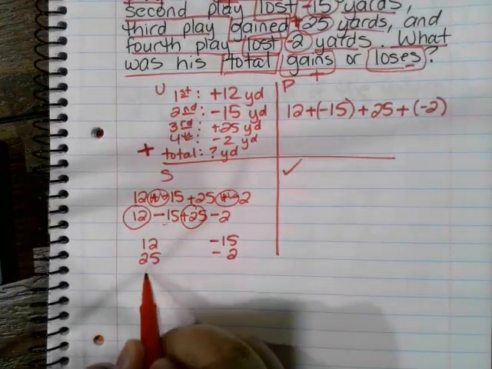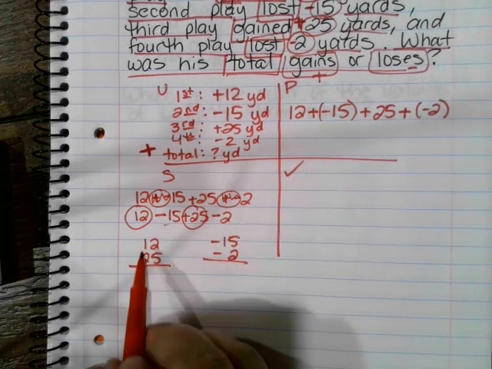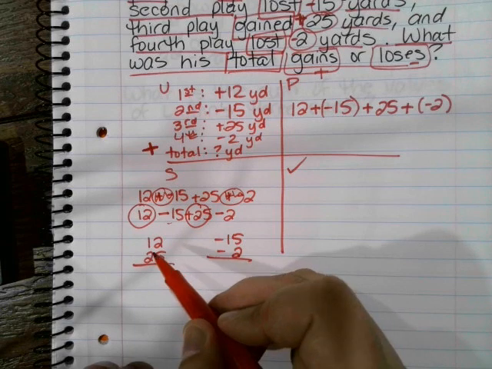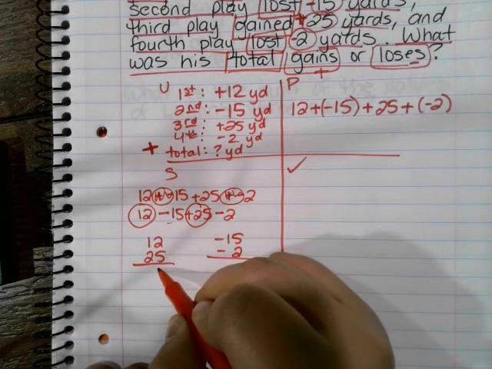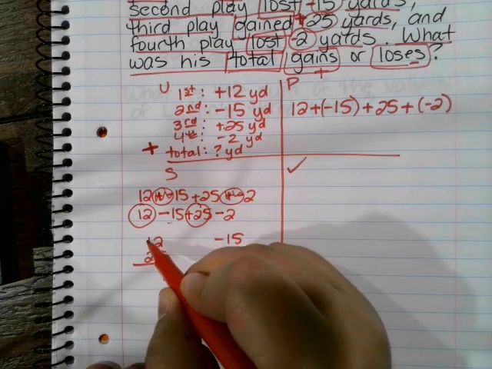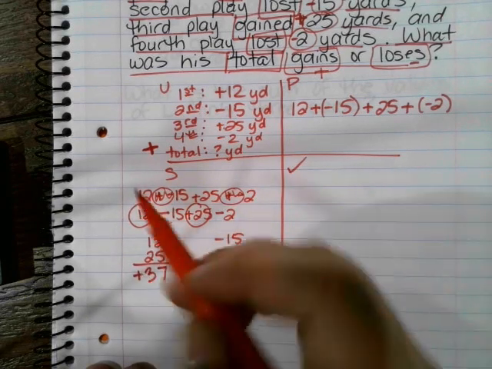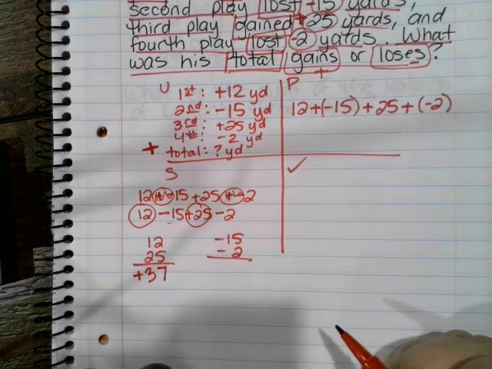So by grouping my positives together and my negatives together, I now have the same sign in both problems. When the signs are the same, we're supposed to add. These are both positive, so let's add them together. 5 plus 2 gets me 7. 2 plus 1 gets me 3. So this is a positive 37, because we keep the sign of the bigger number. 25 is bigger. It was positive. So my number is positive.